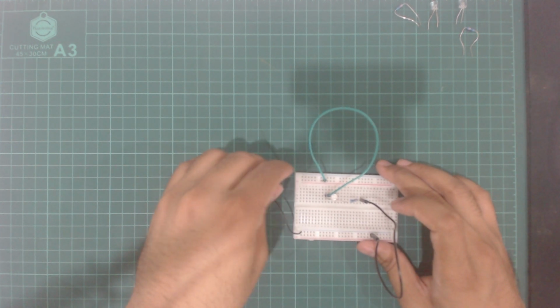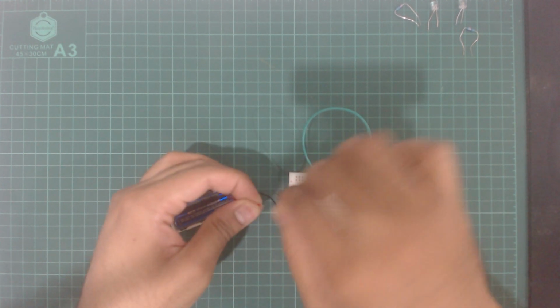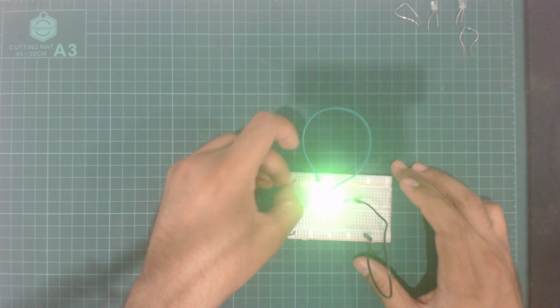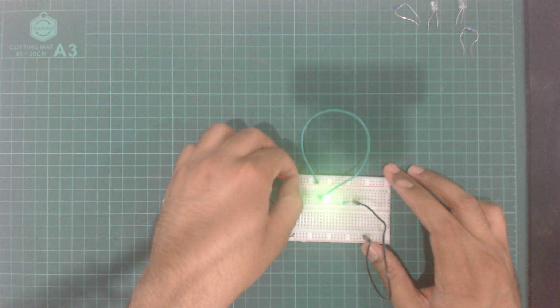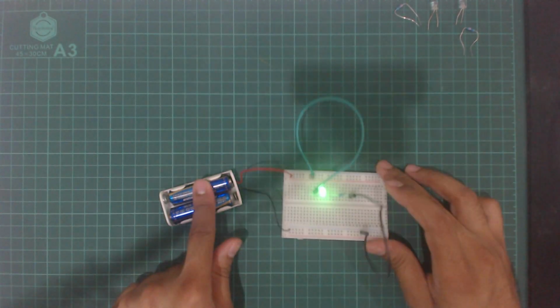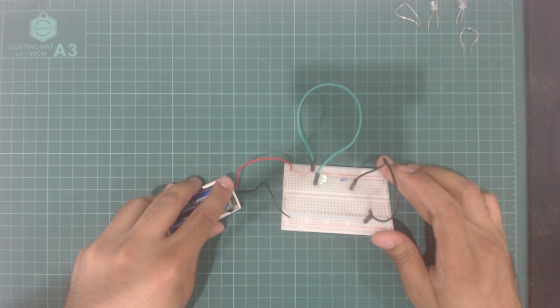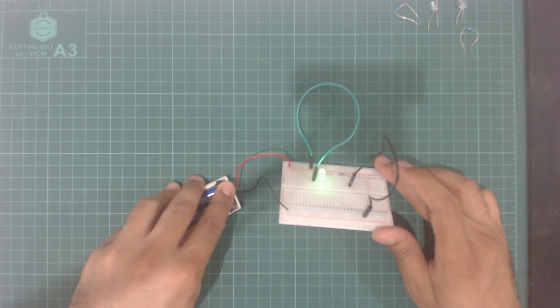That's because this end is very short and it doesn't go in properly in the circuit board. So if I just put it in, twist it around, put it in, and there it works. Also, make sure your batteries are completely in, because if they're not, there's gonna be a break, and if they're partially in, the light isn't gonna light up as bright.